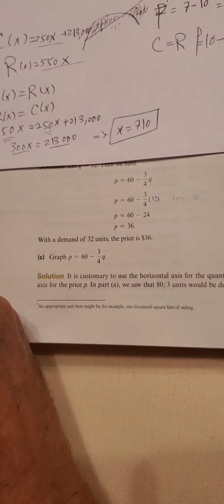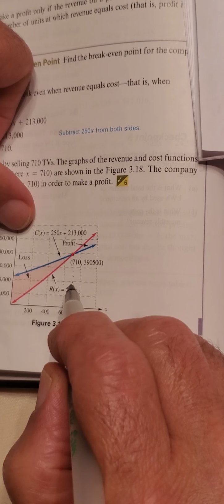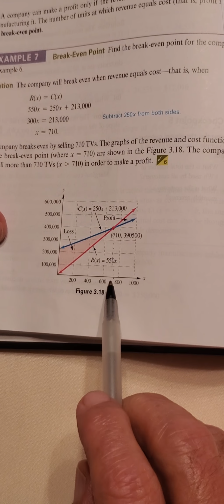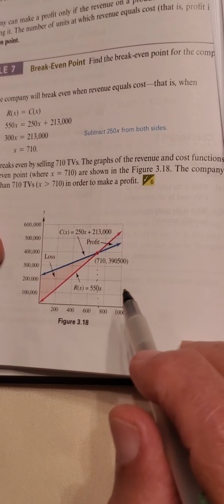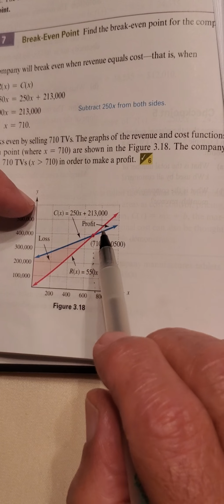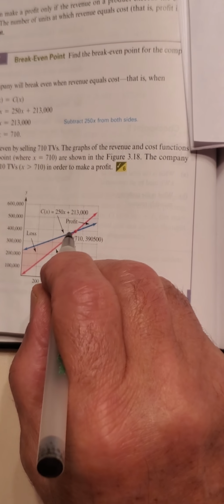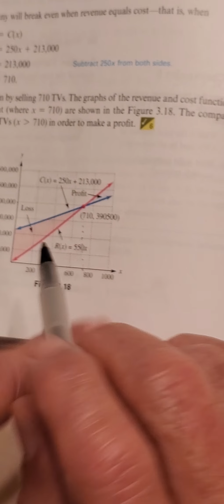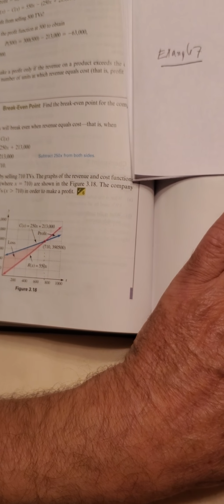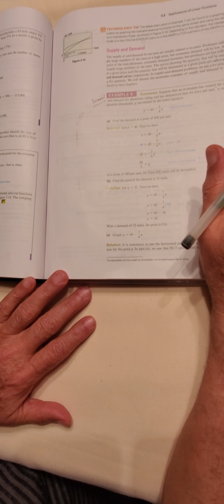Here, if you look at the picture, when x is 710, that is smaller than 800. Then you take this 710, as I said, and substitute it in either C of x or R of x, and you should be able to find the value from here to here, which is about 39,500. So you will have two values, and that point of these two values is called the break-even point.